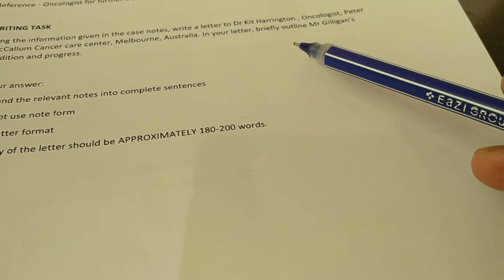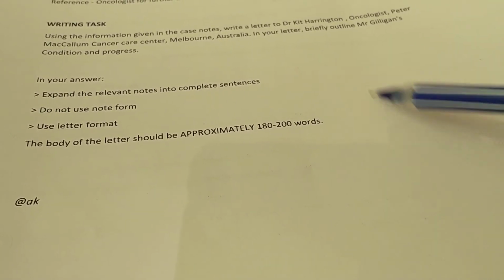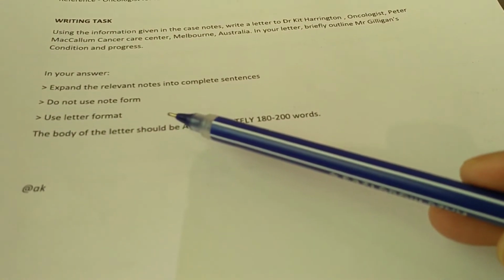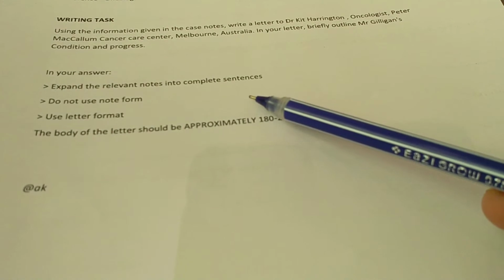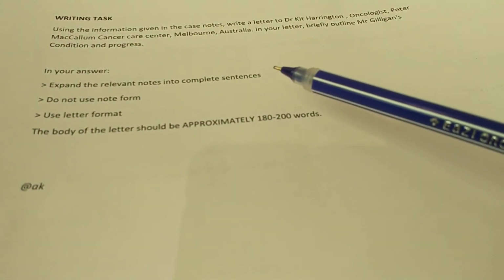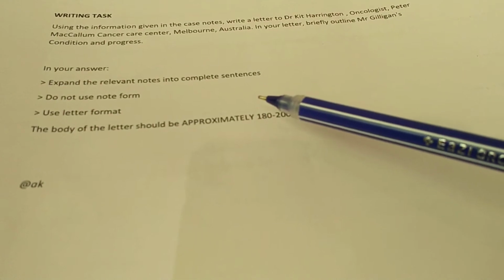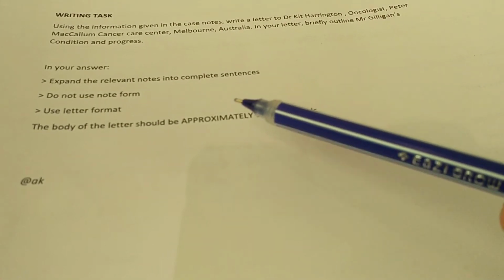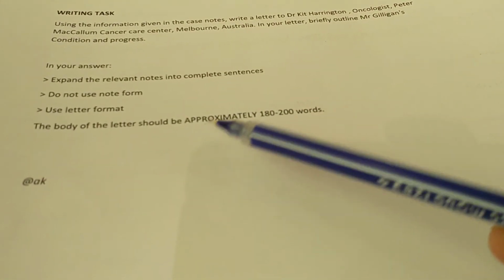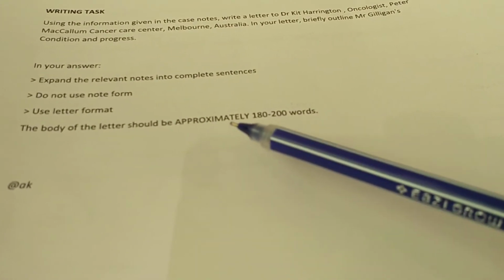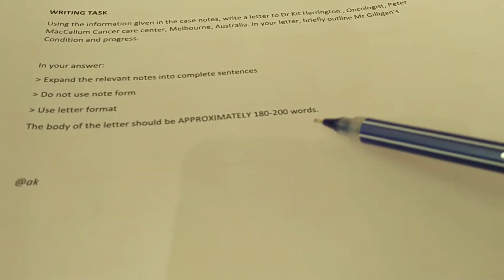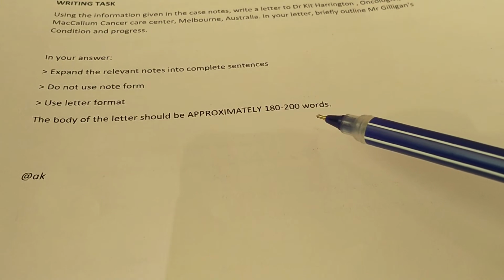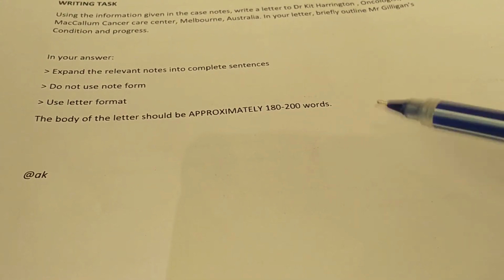Then what are the other instructions? Briefly outline Mr. Gilligan's condition and progress. In your answer, expand the relevant notes into complete sentences. Even though in the case note they may have put something in brackets or the like, we should not follow that. We have to write elaborately in sentences. Do not use note form. Use letter format, and the body of the letter should be approximately 180 to 200 words. Be careful always: the word count should not be less than 180.